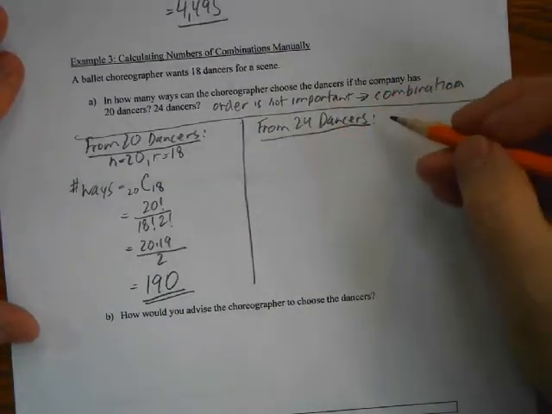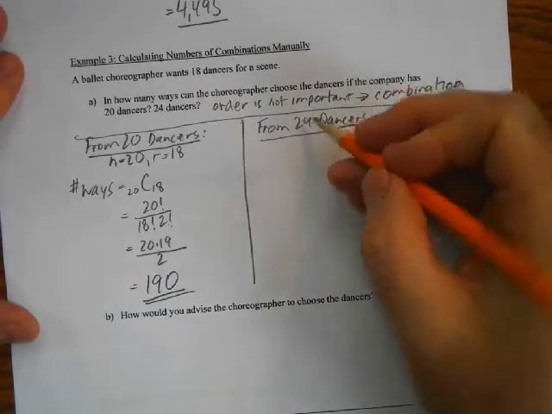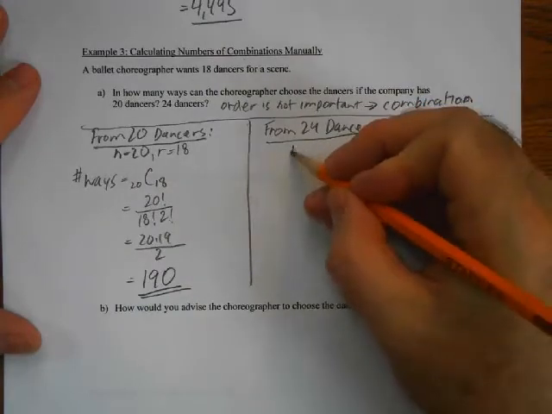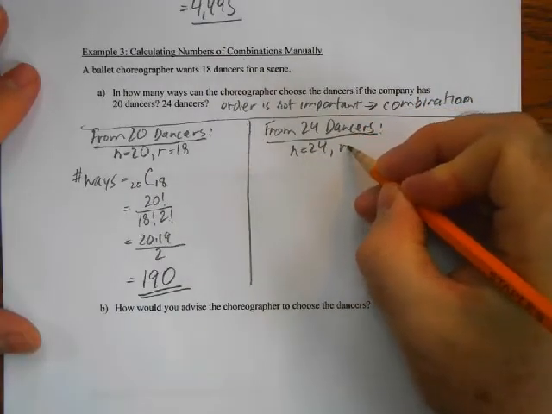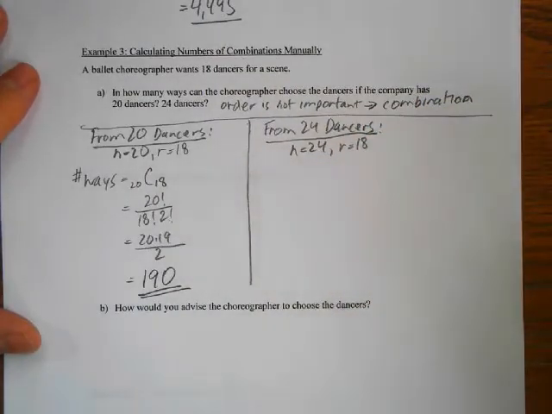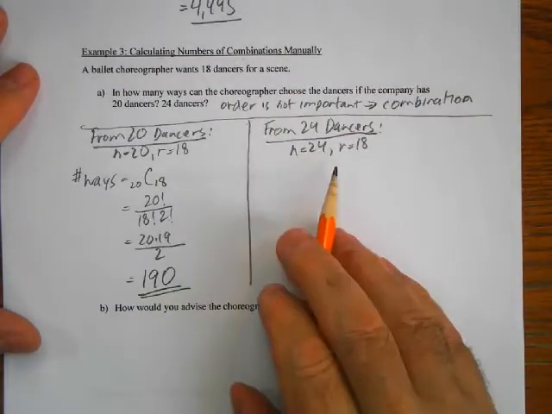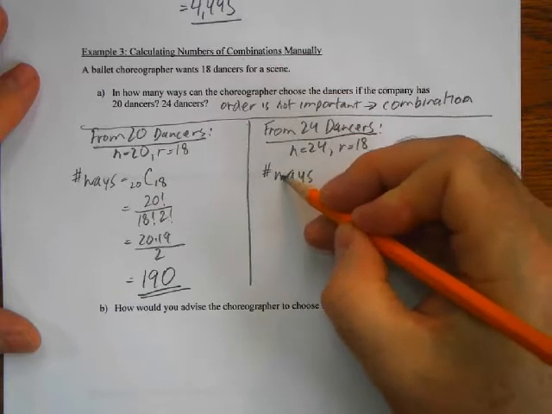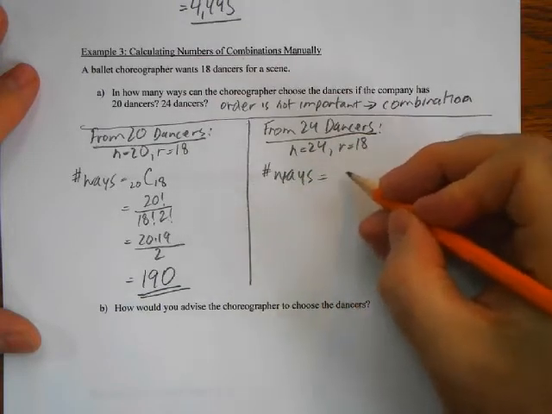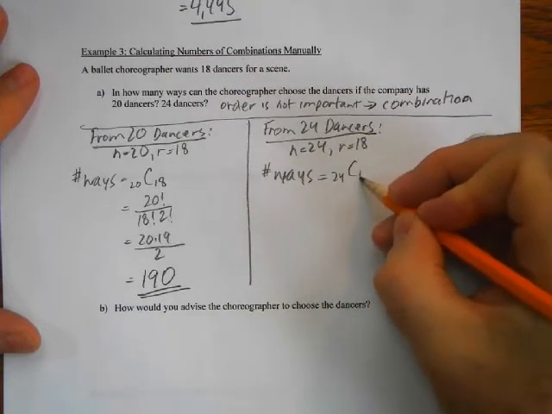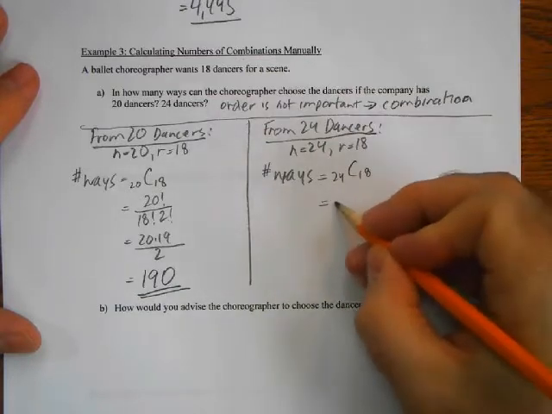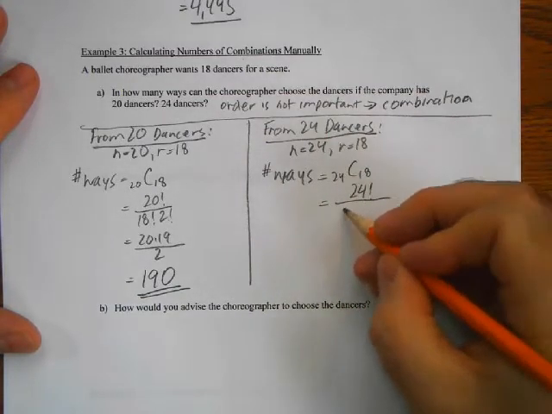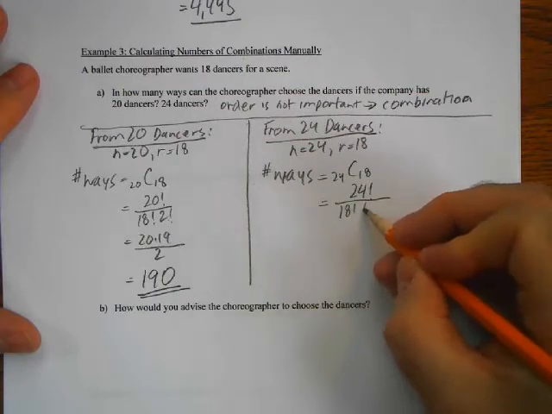Let's do the same question using 24. So what changes here is your N value has now increased to 24. R value is still 18 because you're choosing 18 dancers for the same scene. So the number of ways this time, and again it's going to be a combination, is 24 choose 18. So that works out to 24 factorial over 18 factorial times 6 factorial.